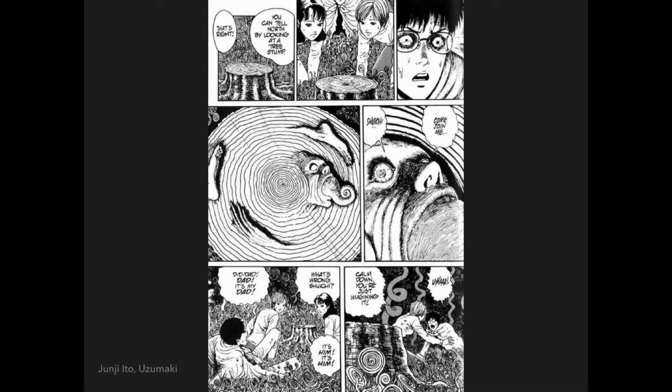But what's great about his style is his heavy hatching and his ink work. It's very detailed and complex, but he can go from very simple to heavily rendered work from panel to panel, which makes it very interesting.